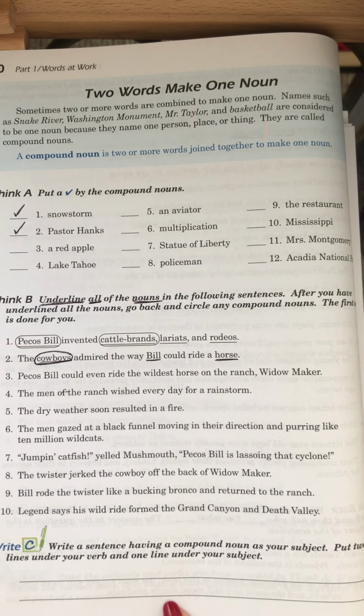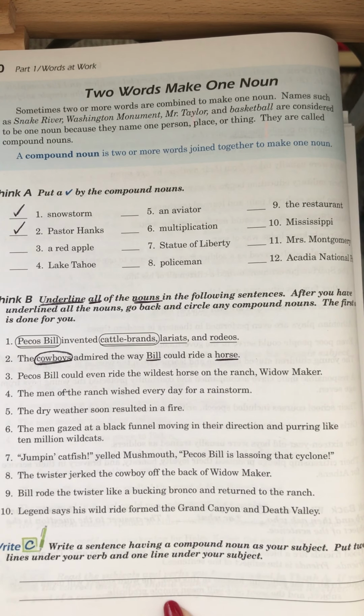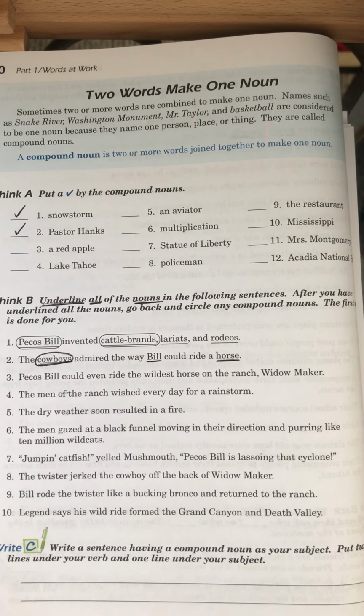We could say, the snowflake fell from the tree branch. That means I have the compound noun snowflake, and then I would underline the word fell 2 times. The snowflake fell from the tree branch. So something like that. Use your imagination.